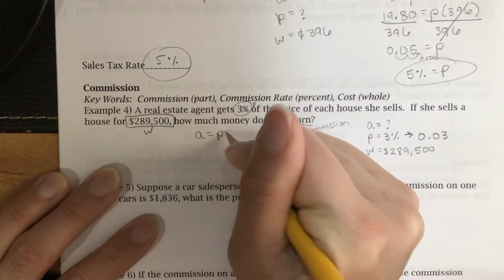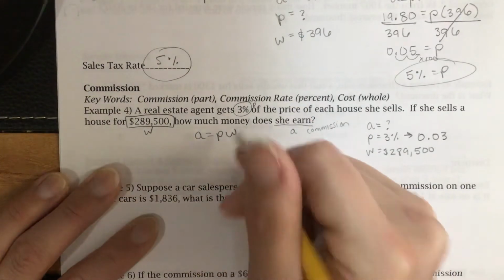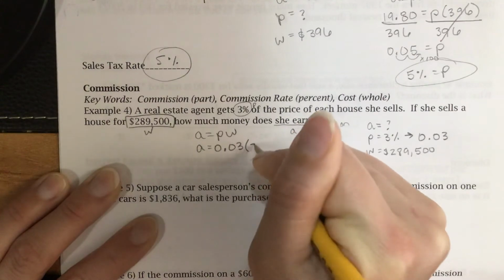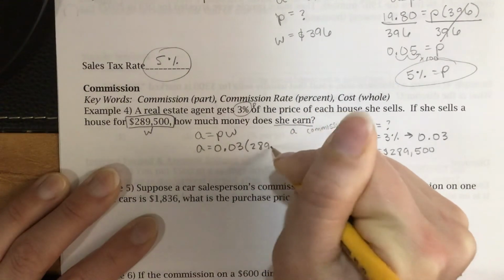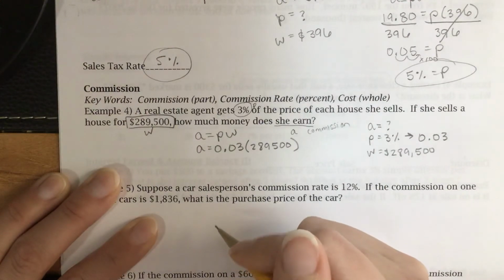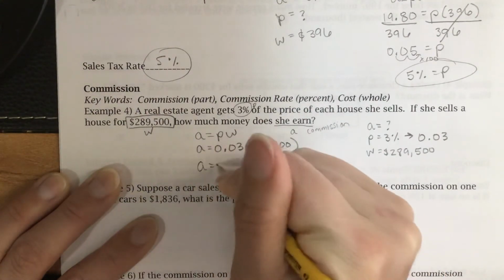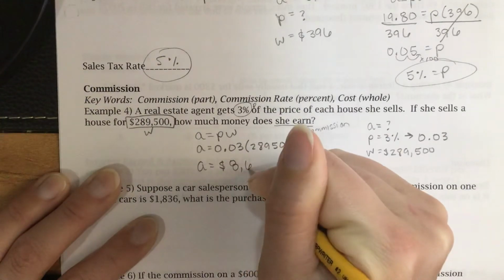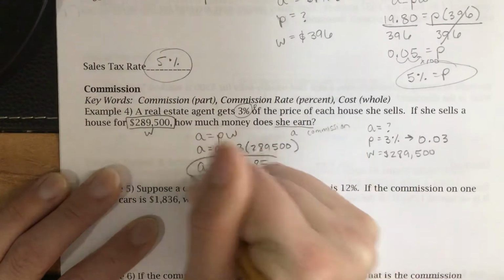A equals PW. We have A equals 0.03 times 289,500. And when I multiply those two together, I find that her commission is $8,685.